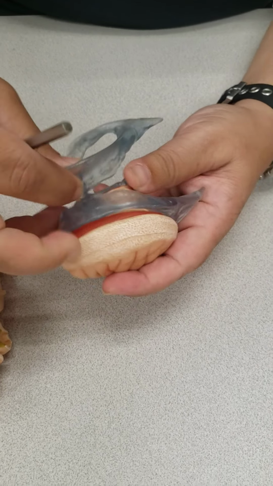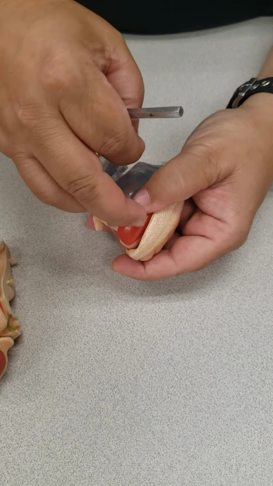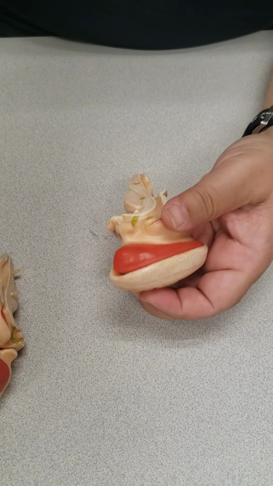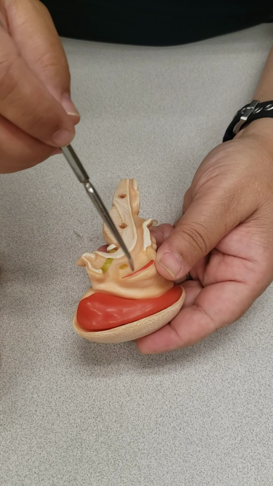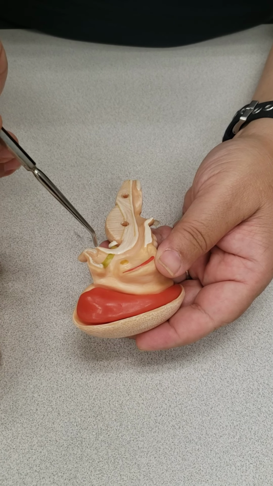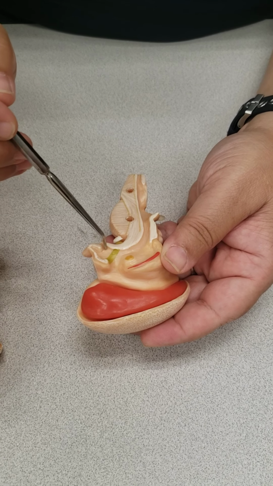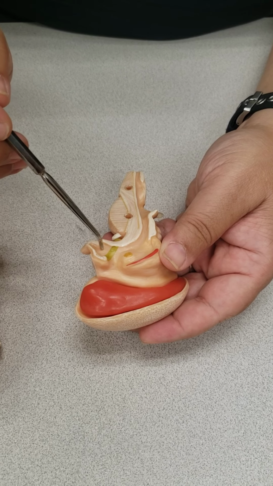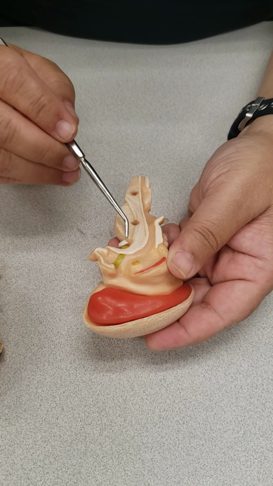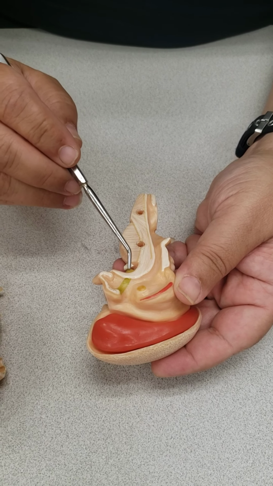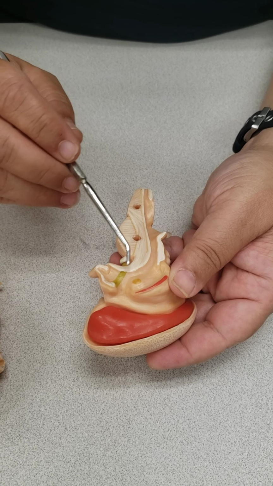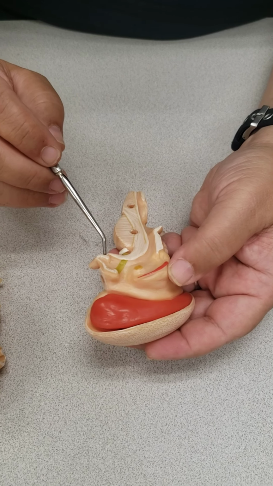So if I remove the ventricular system, now you can see the thalamus. Here you can see the hypothalamus, and you can see the mammary body. Mammary body is the connection between the hypothalamus and the other part, limbic system.